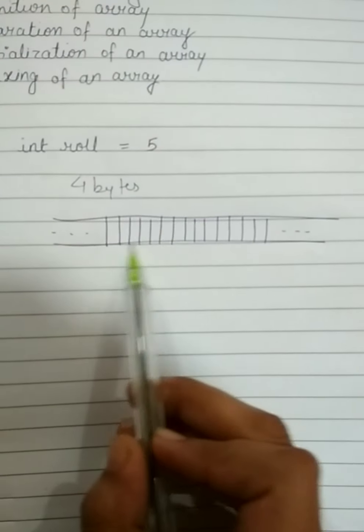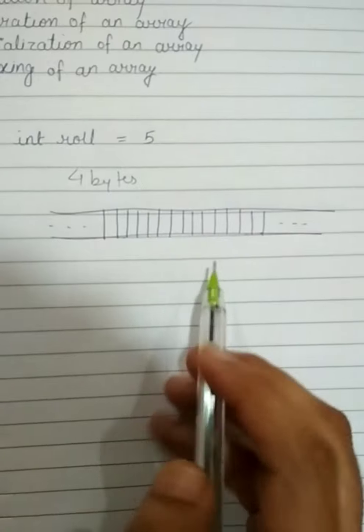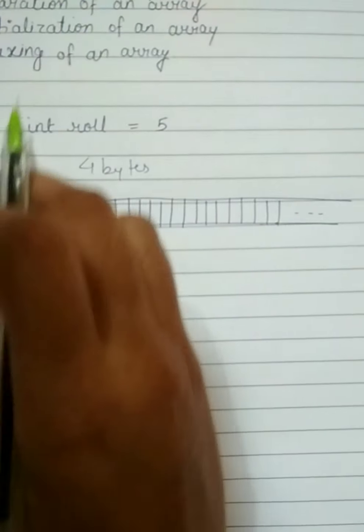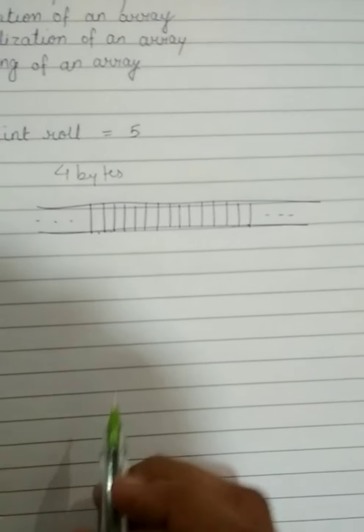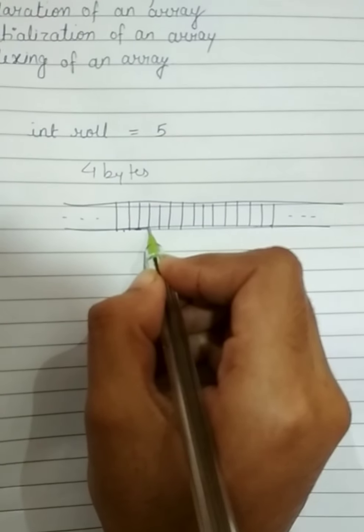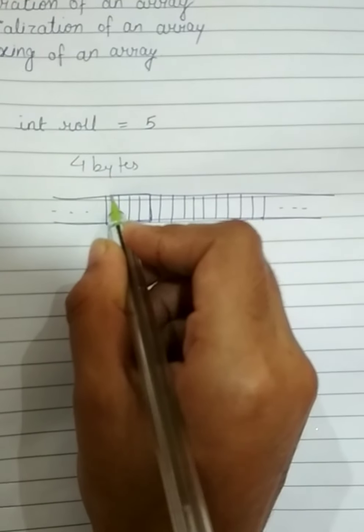So this is what a memory block. This is 1 byte, this is 1 byte, this is 1 byte, this is 1. So a collection of bytes. This is called memory. 4 bytes will be allocated, means 1, 2, 3 and 4. So this will be allocated.